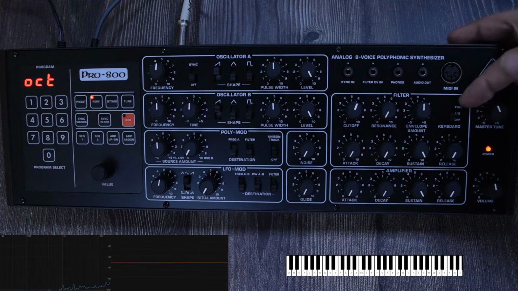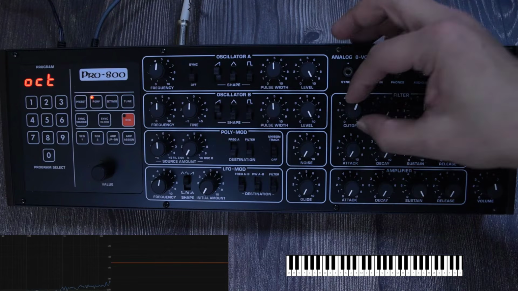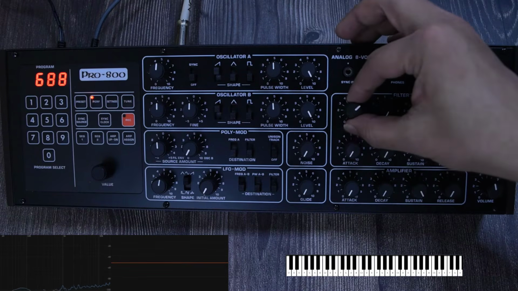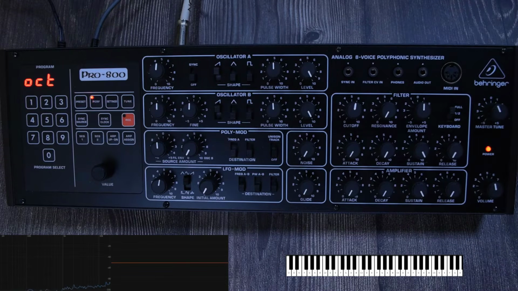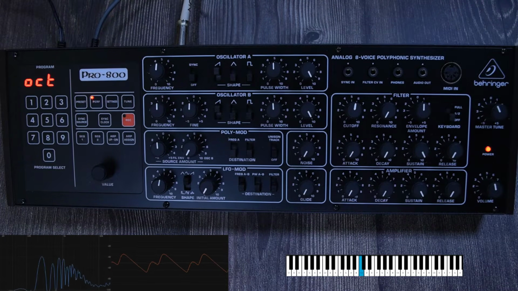Now the keyboard control, what it does is listen to the keys that we play. And if we play higher keys, the filter is going to open a little bit more by default, letting the higher frequencies pass. And if we play lower notes, it's going to be a little bit closed. If I go to full so you can hear the difference, if I play a lower key, it's going to sound like that. And if I play a higher key, it's going to sound like that, right? If I go to off, the lower key and the higher key are pretty dark, right?